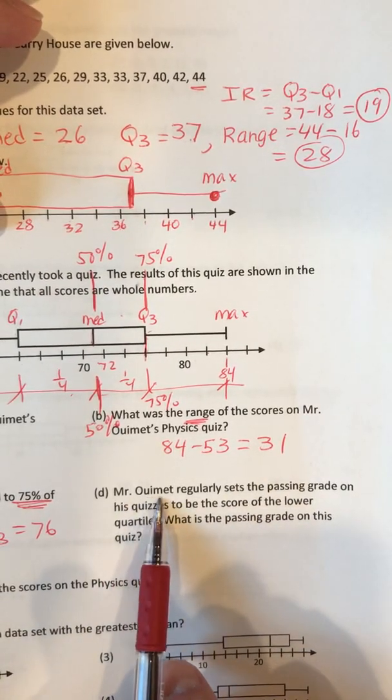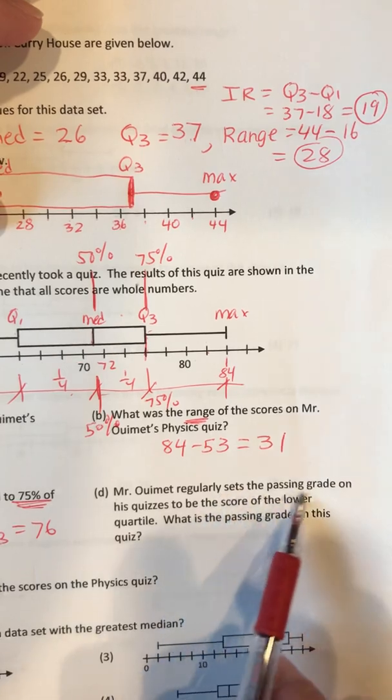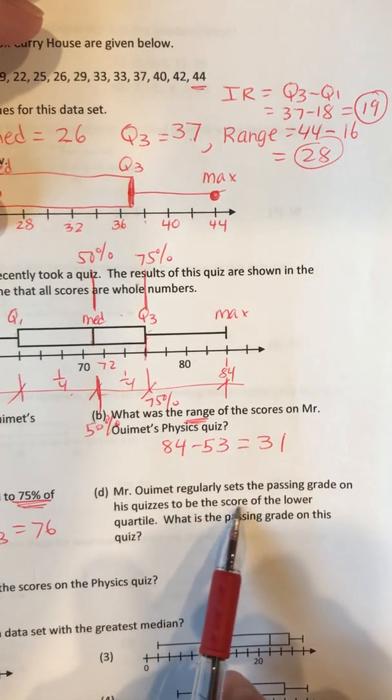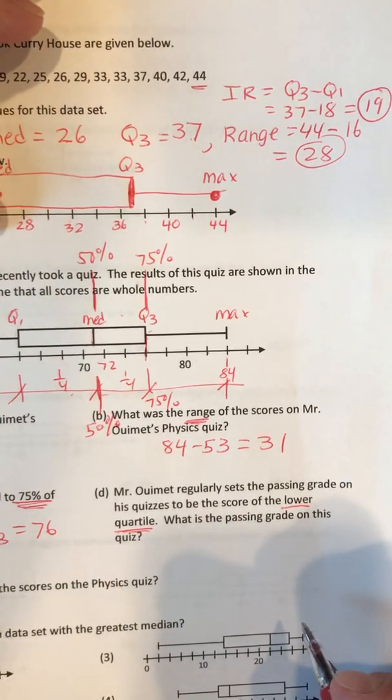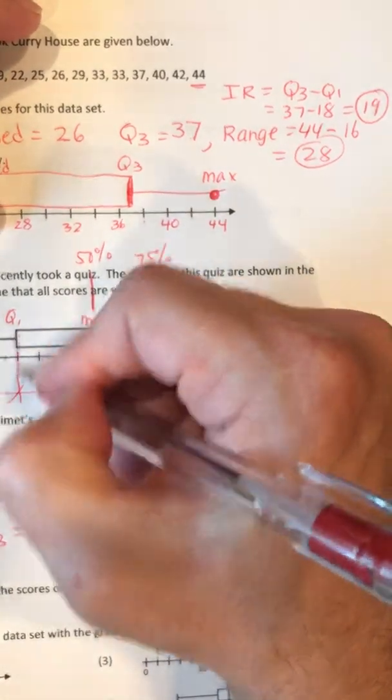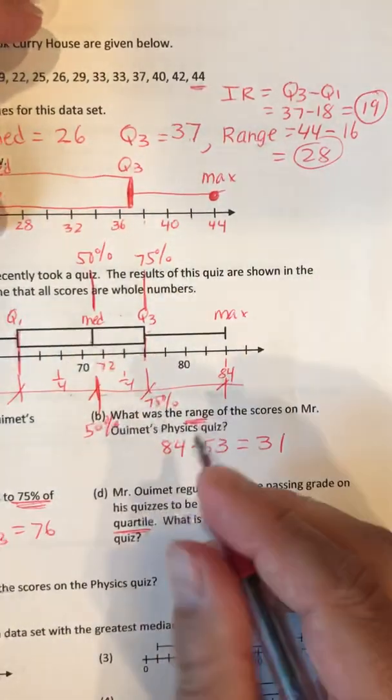Mr. Omit regularly sets the passing grade on his quizzes to be the score of the lower quartile. So what's the passing grade? That's this number here. In this case, 64.